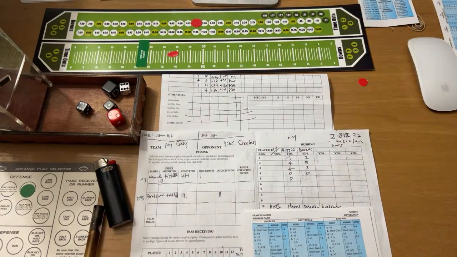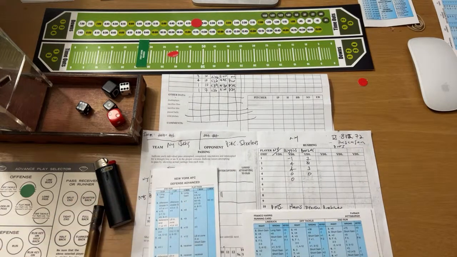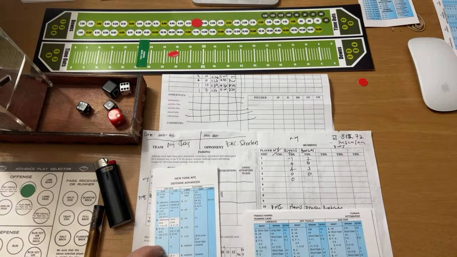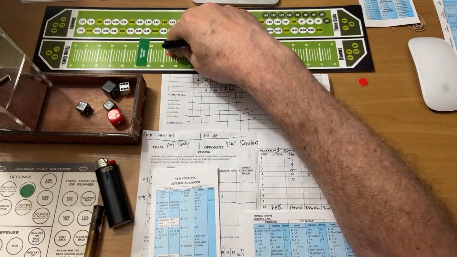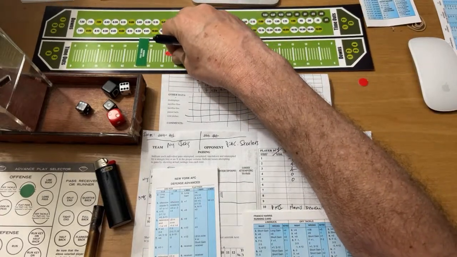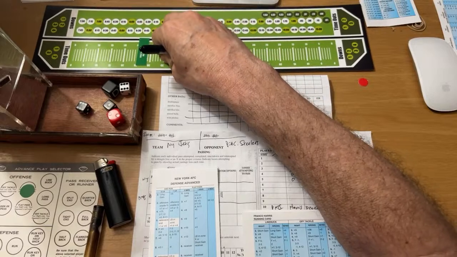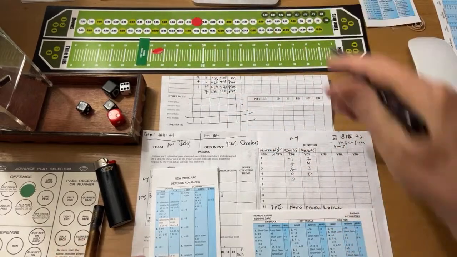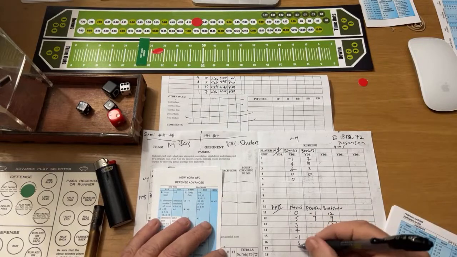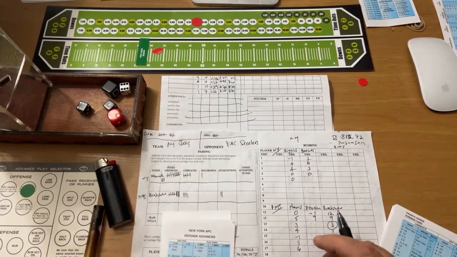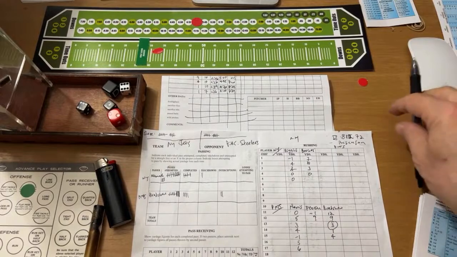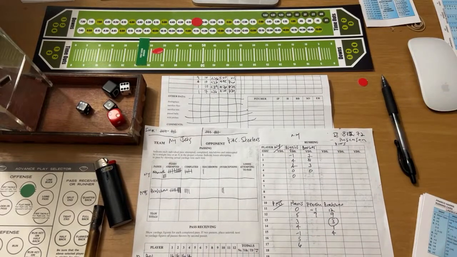It's a 7 on the defense. And there's no change. That's a 6-yard gain by Harris. Takes it to the 30, and it's a 2nd and 1. A 6-yard gain by Franco. Lord, that's cool.